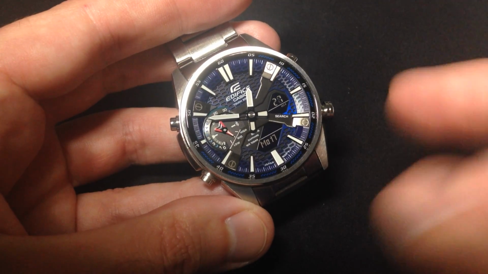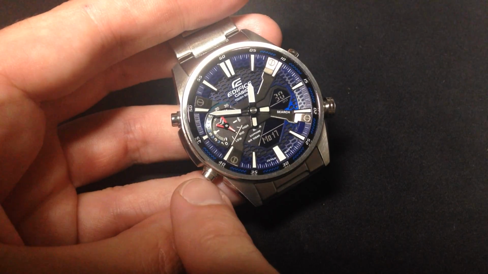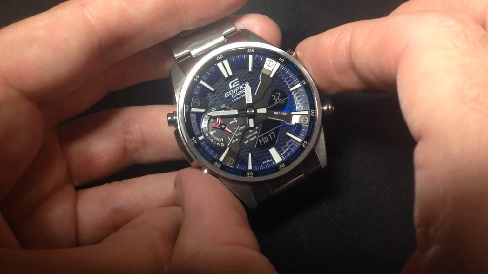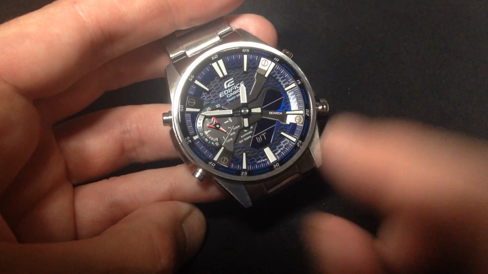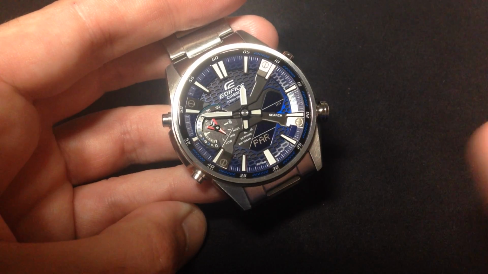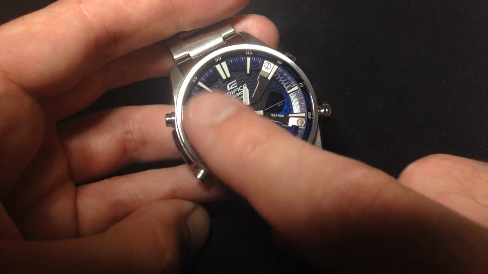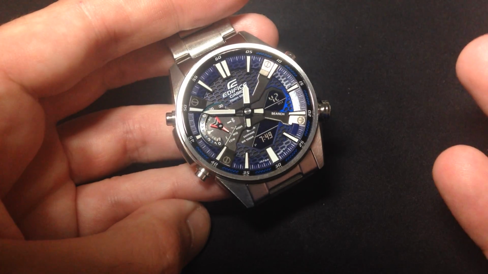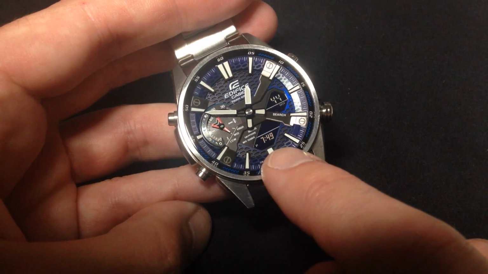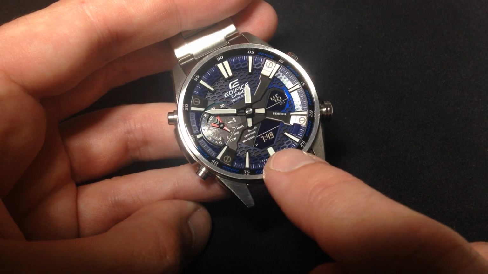as well. So the way we get to our world time mode is we're going to press the bottom left button one time when we're in our main timekeeping mode. You'll see a WT down there, and this basically puts you in your world time mode. Your analog hands will be your current time for your home city. And then the digital value is going to be your world time.